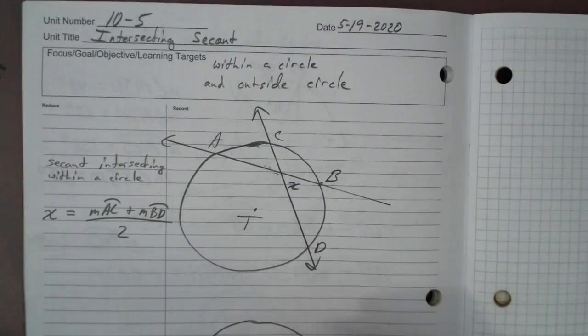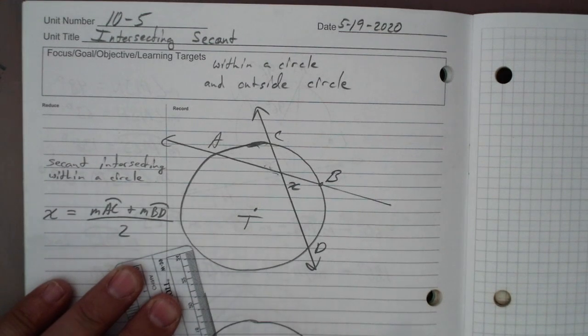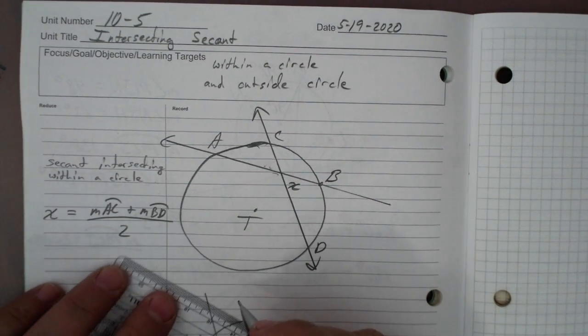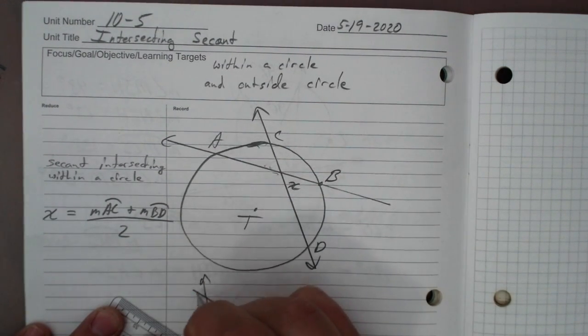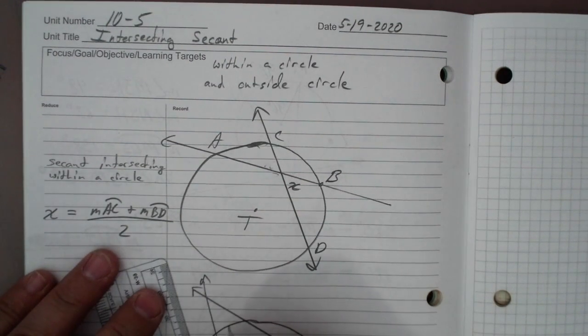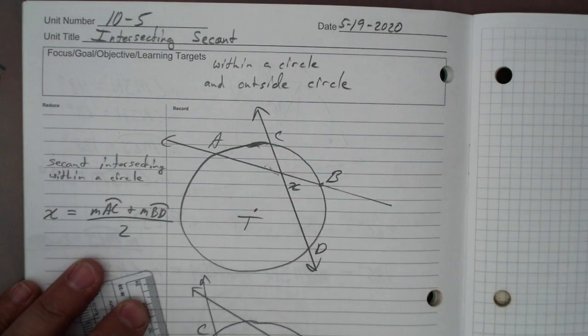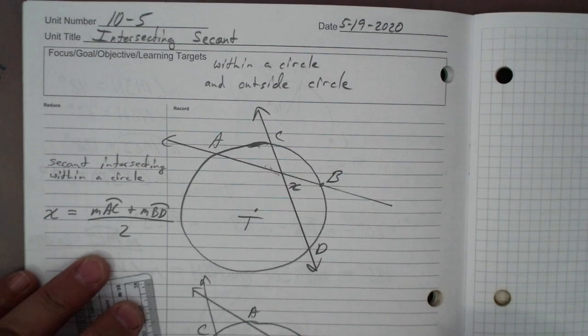Now let's talk about two secants that intersect outside the circle. Circle T again. And now we're going to have point C here, point D, point A, point B. Okay?